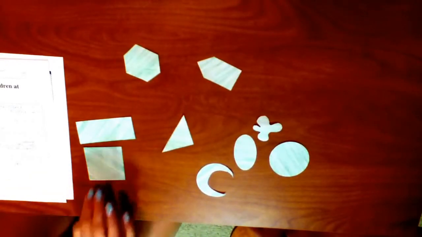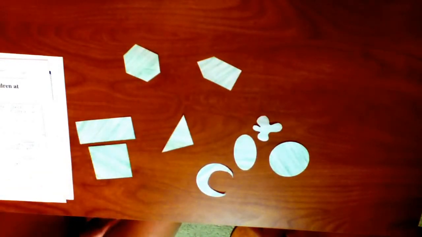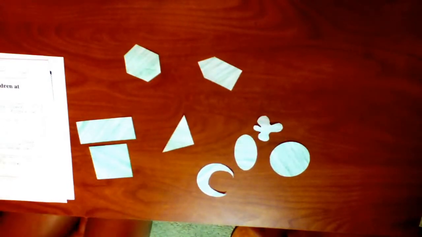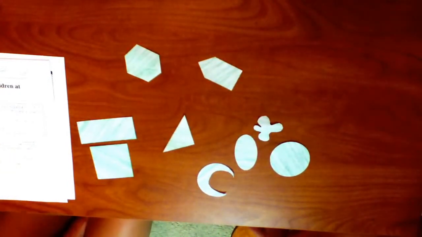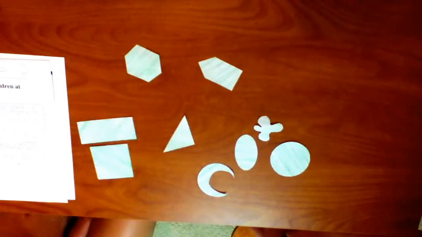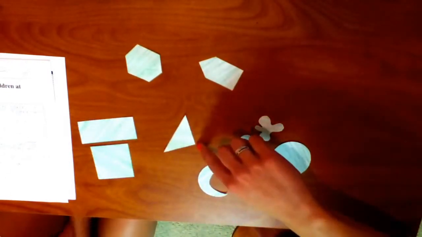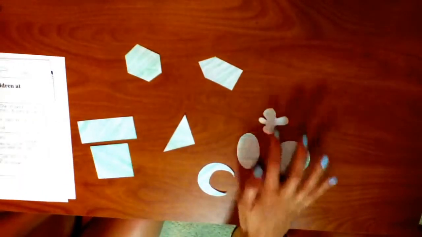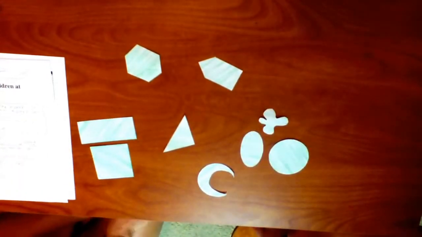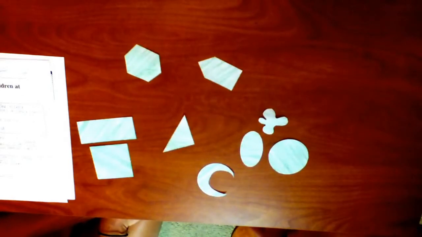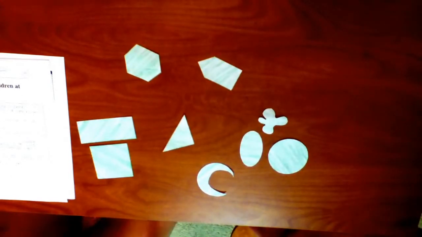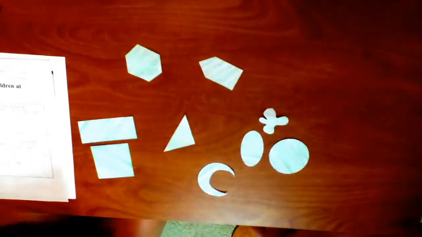So what if I told you to group it by another property? What's one that we talked about a little bit that you could think of? Vertices. So what's a vertice? Can you point to a vertice for me? It's like the corner of the shape where 2 sides meet. Yes. So do these shapes have any vertices? No. Why not? Because they're round. Good. They don't have any straight sides to meet and make a vertice.